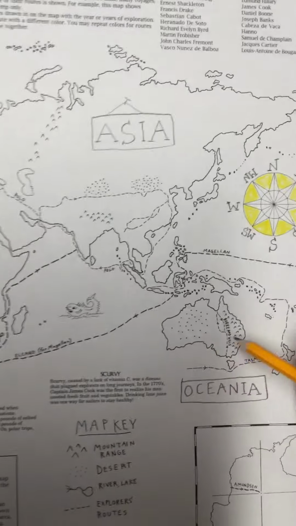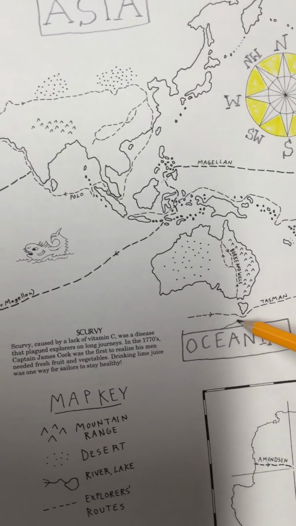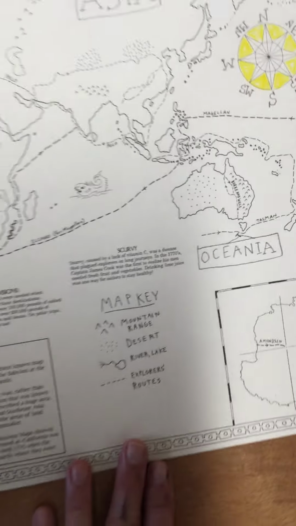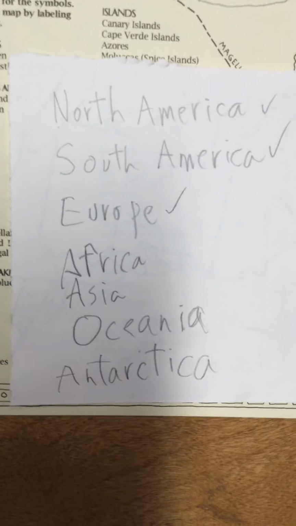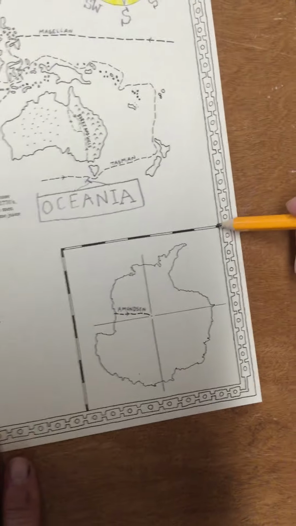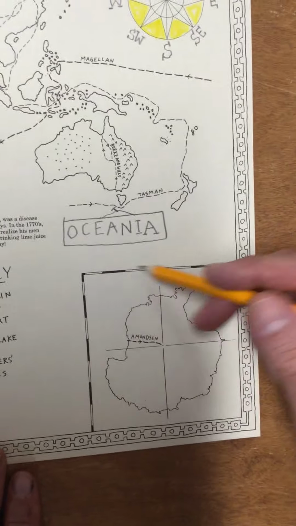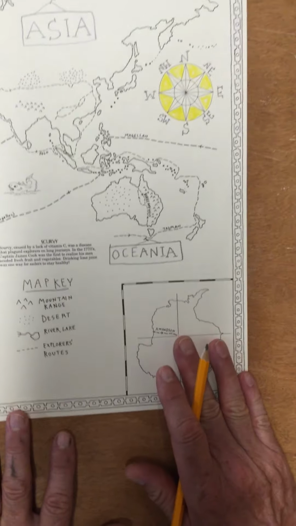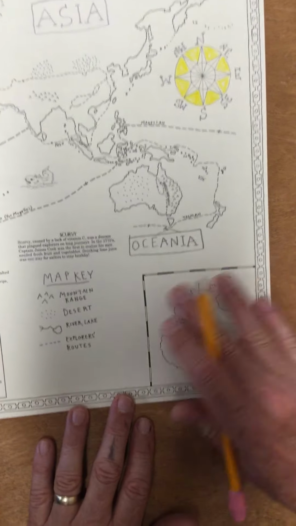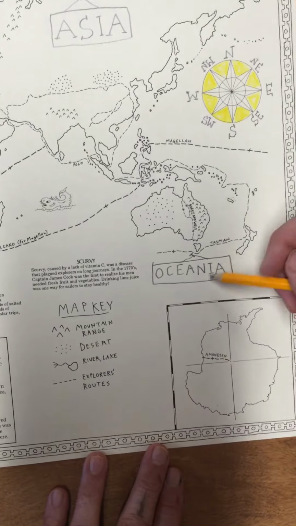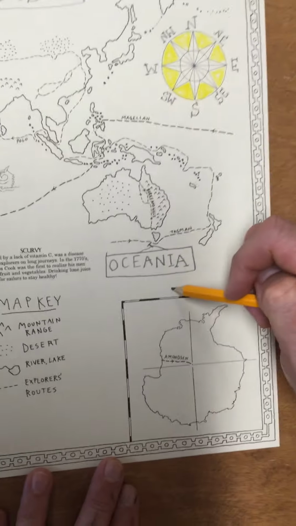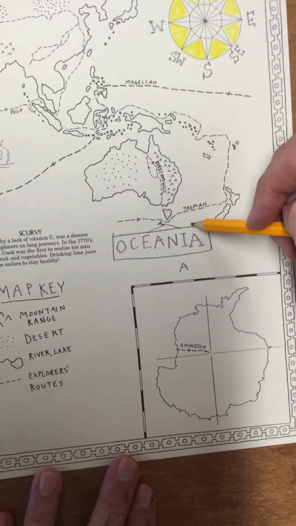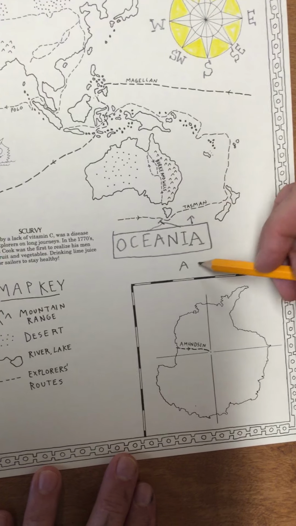Okay, so there's Oceania, and we'll make a little thing there to hang it up. All right, and then we've got Antarctica. I put Antarctica in an inset. They call this an inset map, like a little box. This is not the actual location of Antarctica, but I'm showing it in its entirety. I'm going to put a little line like that for Oceania.